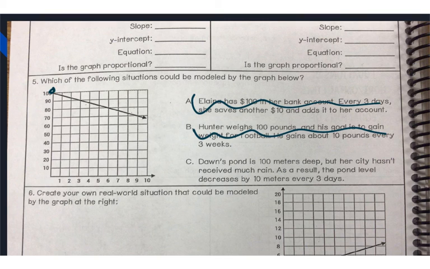As a result, the pond level decreases by 10 meters every 3 days. So if we look at that, here's 100 meters up here. After 3 days, we look over here, it decreases by 10, and we go from 100 to 90. So that would show an accurate representation of the scenario in letter C.